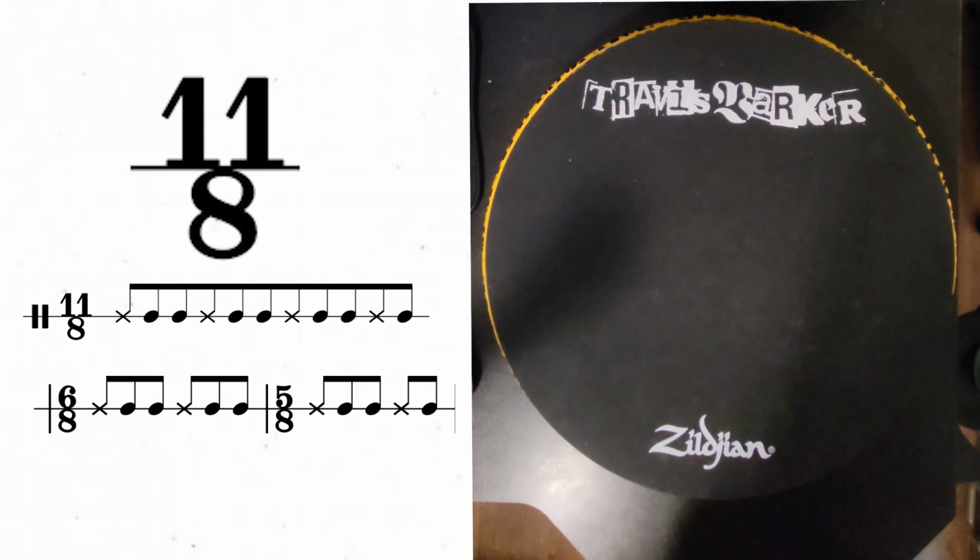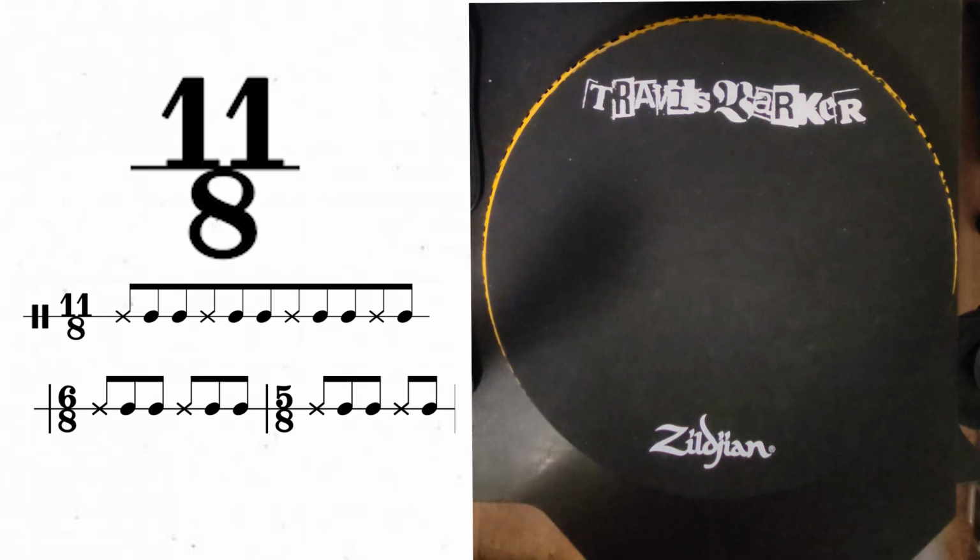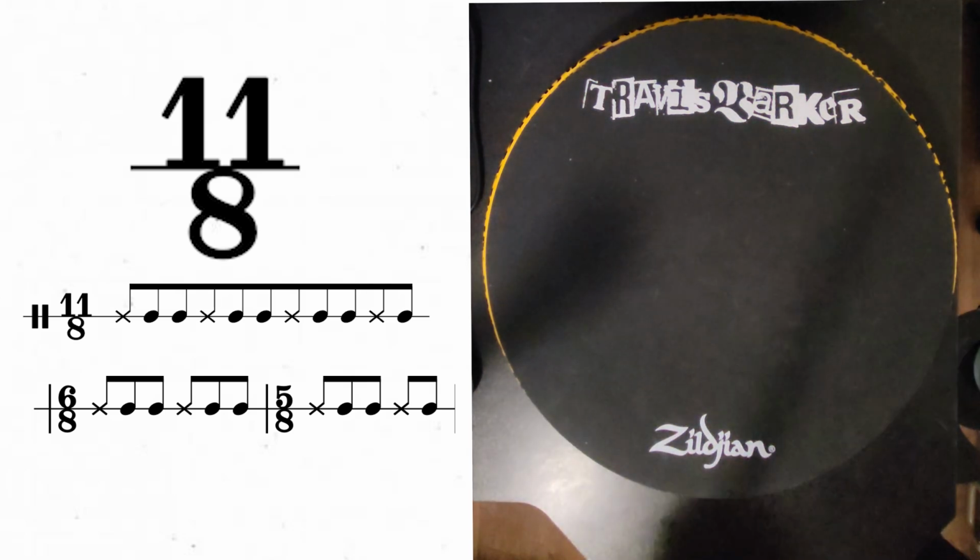1, 2, 3, 4, 5, 6, 1, 2, 3, 4, 5, 1, 2, 3, 4, 5, 6, 1, 2, 3, 4, 5. And yeah, you can definitely tell it's complex, it has that complex kind of feel.